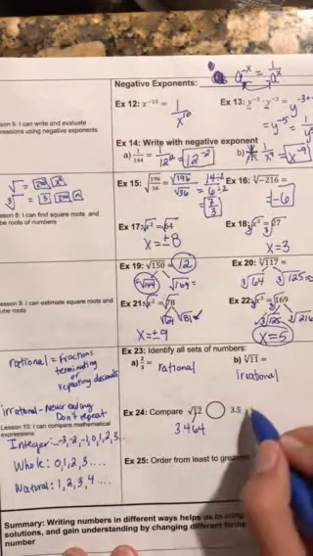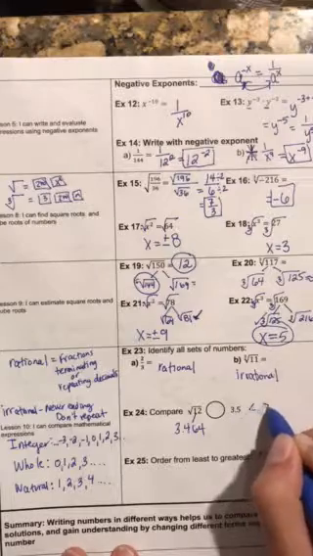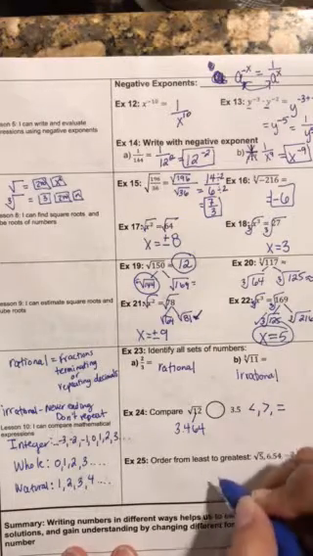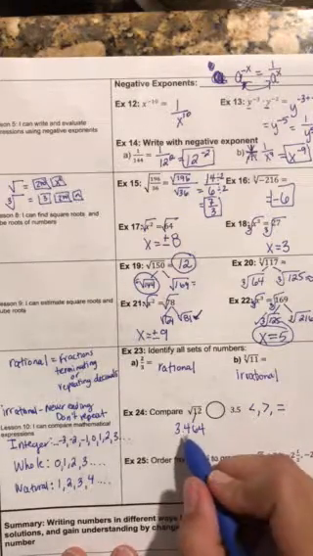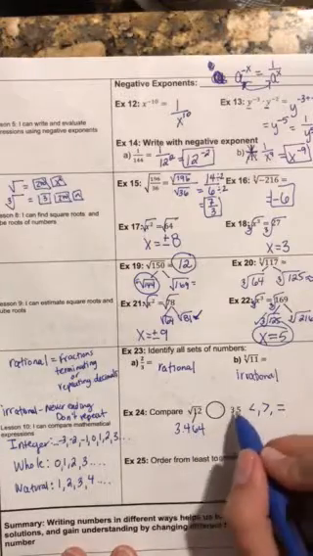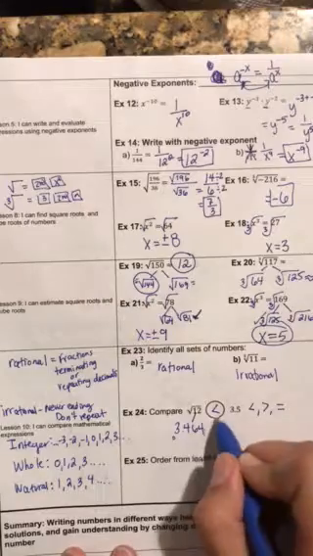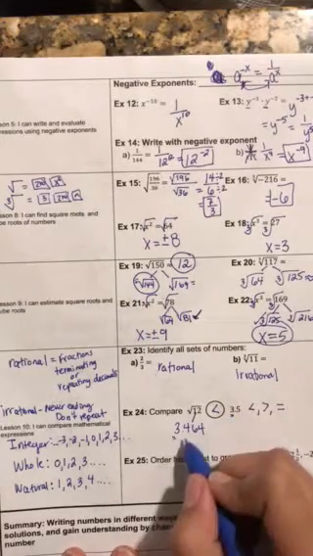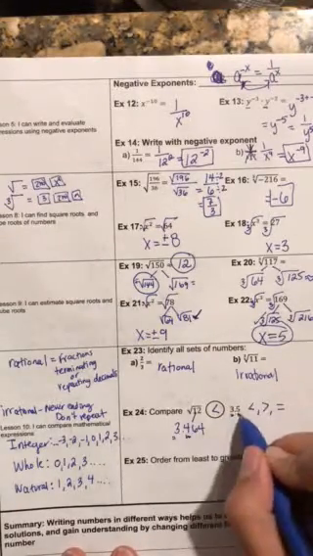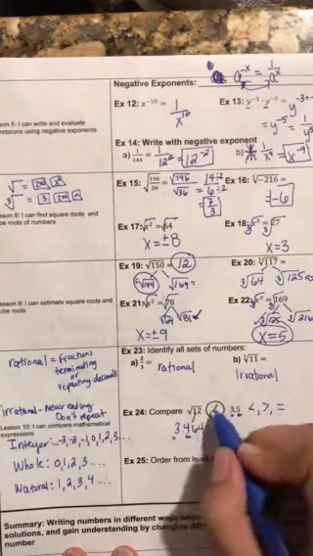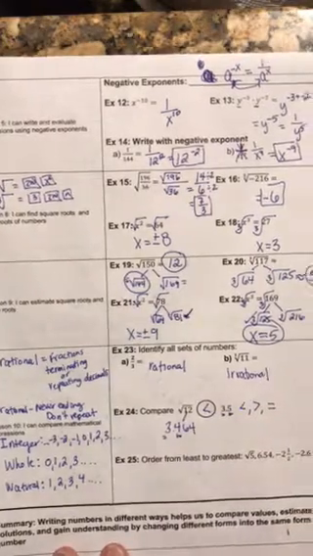So I want to fill this circle with either a less than symbol, a greater than symbol, or an equal to symbol. I know that 3.464 is going to be less than 3.5 because when comparing digits, my 3's match, but my 4 is smaller than my 5. So I'm using the less than symbol.